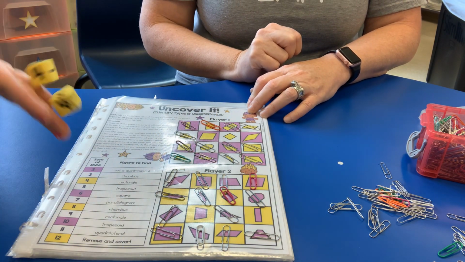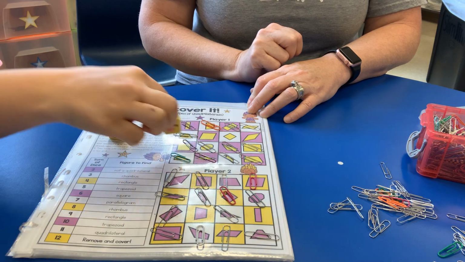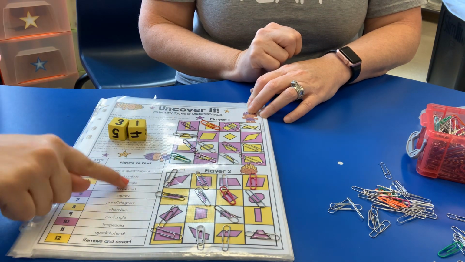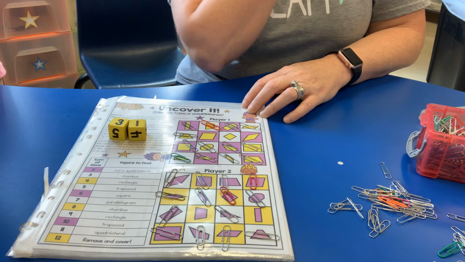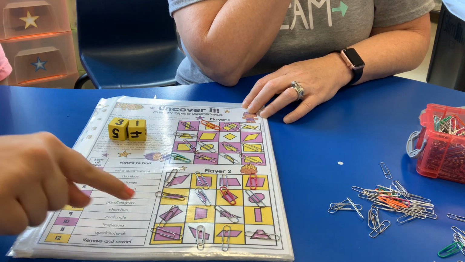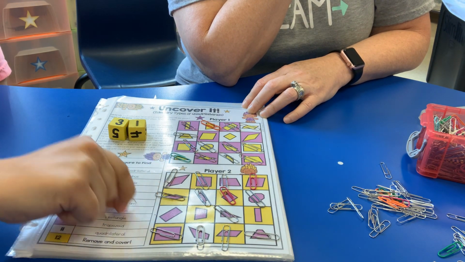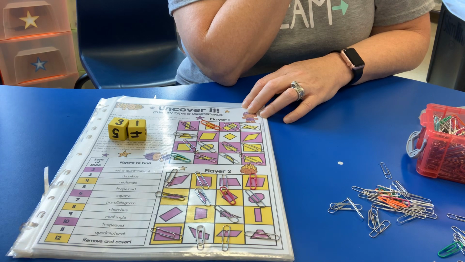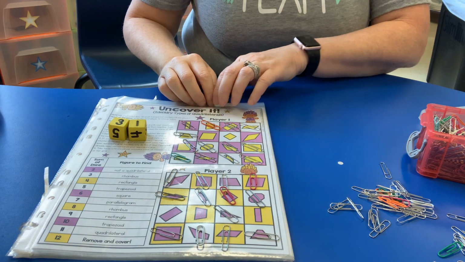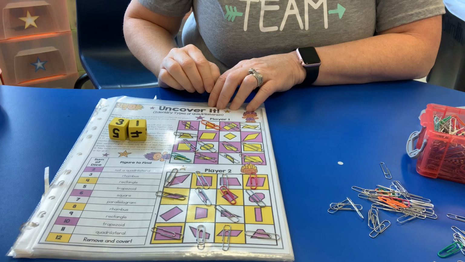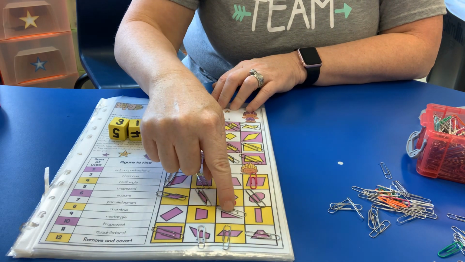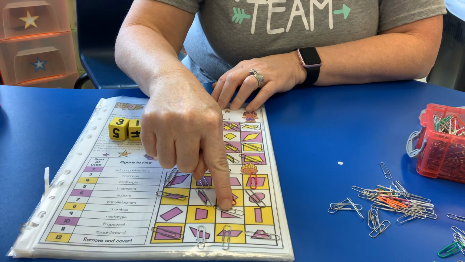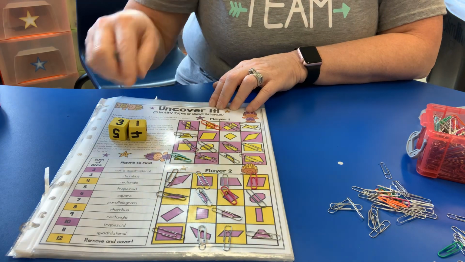All right, let's see here. 3 and 1. So I got 4 again. So I'm going to try to find another rectangle. And lucky me, I have another rectangle right there with my ones I've already pulled. So Miss Lowe only needs one shape. What shape does she need to solve this and get 4 in a row? We'll see if you all can figure that out later.